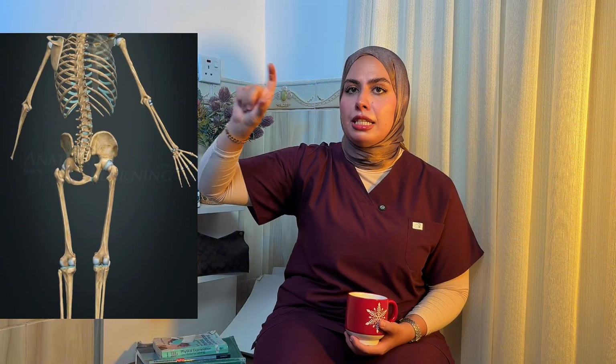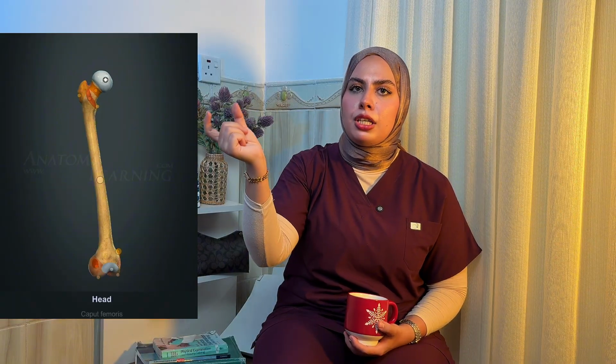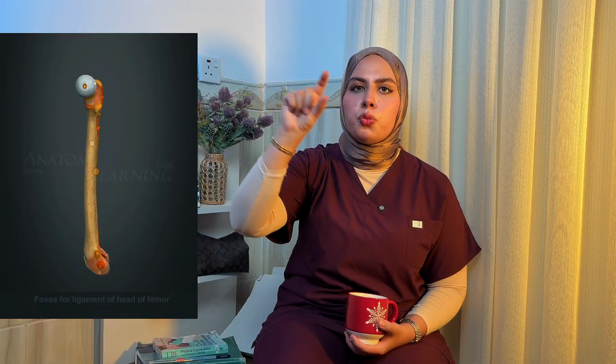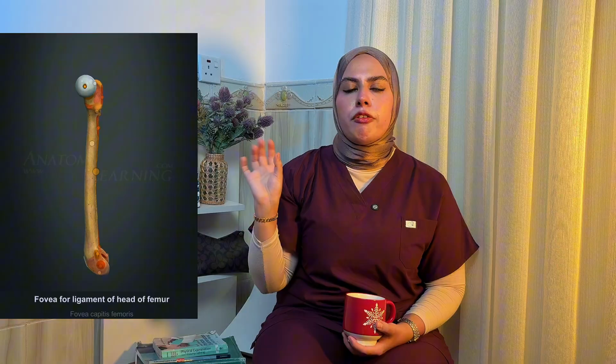In the proximal part, we have the head of the femur, which looks like a ball and makes a ball and socket joint with the acetabulum. Then on the ball, if we look at it on the medial side, we have a fossa called the fovea, which is the attachment site for the ligament of the head of the femur that attaches the acetabulum of the pelvis and the femur. Then we come downward, we have a neck, the anatomical neck of the femur.